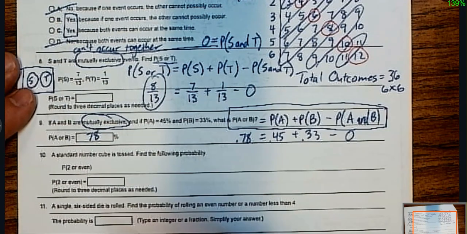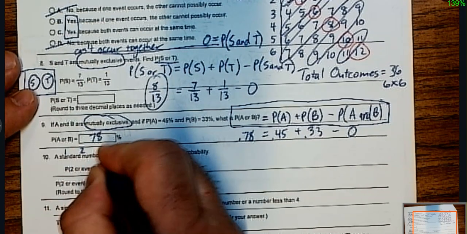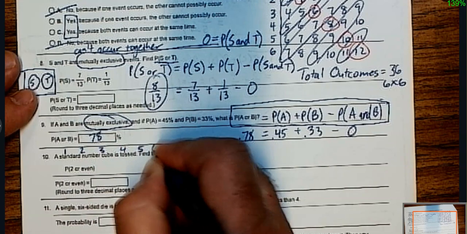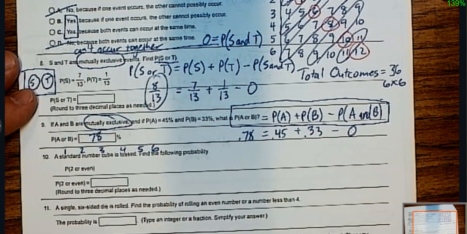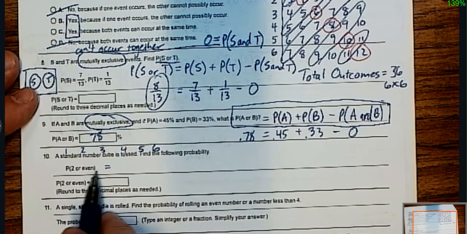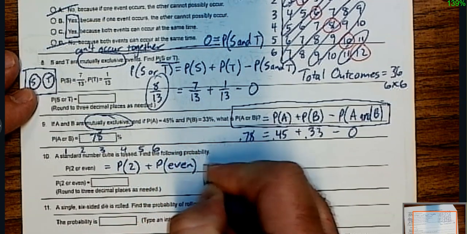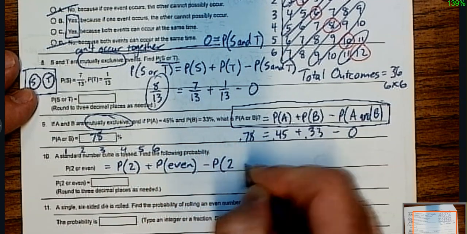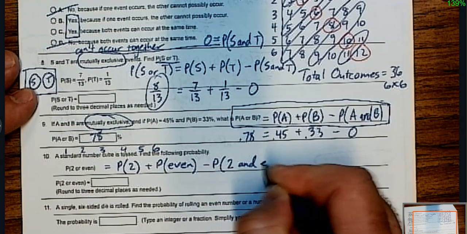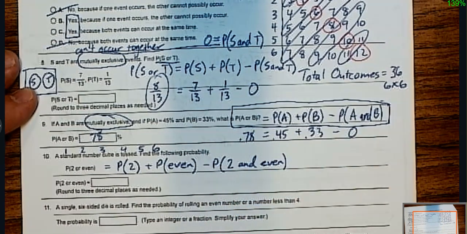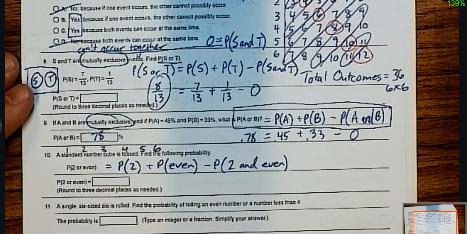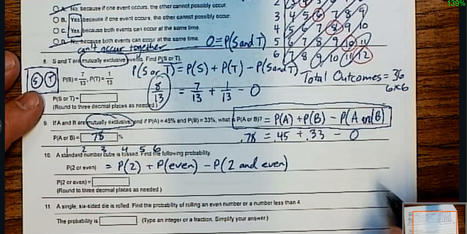Okay, a standard number cube is tossed. We got numbers 1, 2, 3, 4, 5, and 6. The probability of getting a 2 or an even would be the probability of 2 plus the probability of even minus the probability of 2 and even. Same formula, just got to figure out what to plug in.